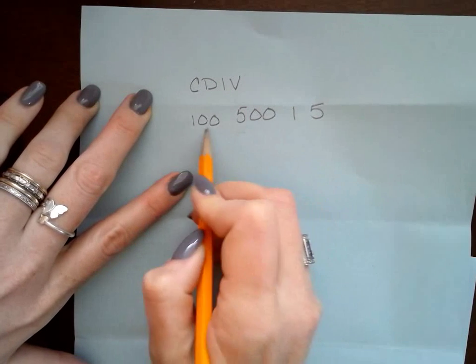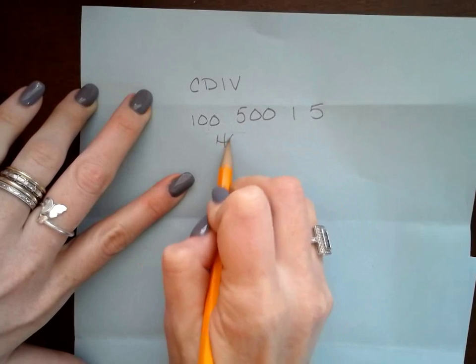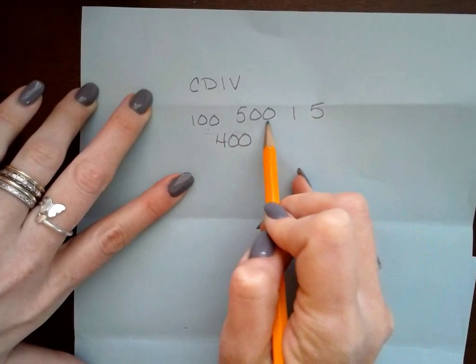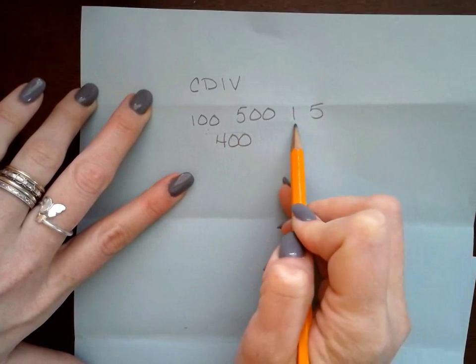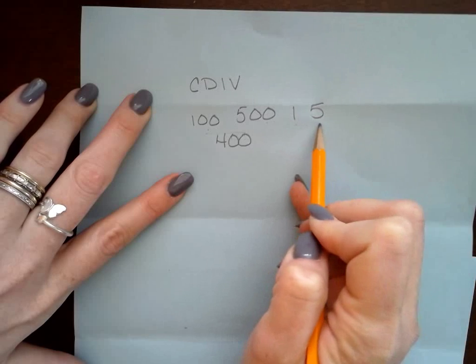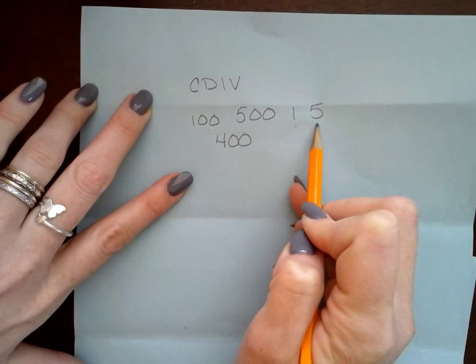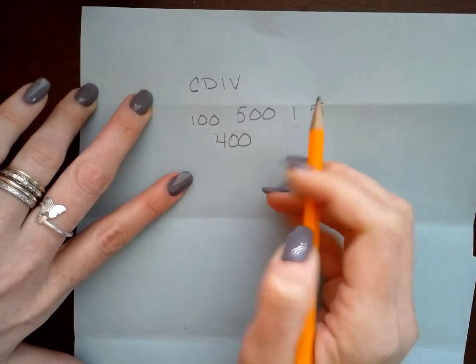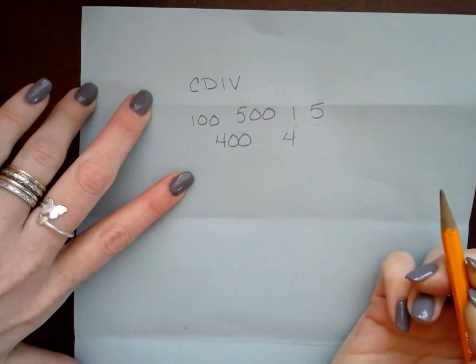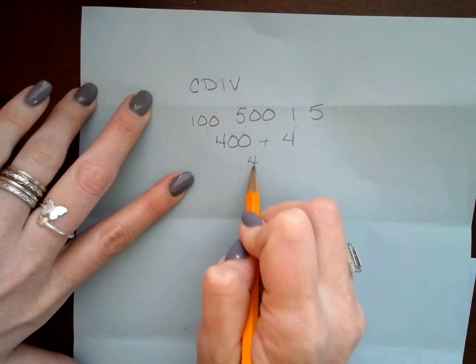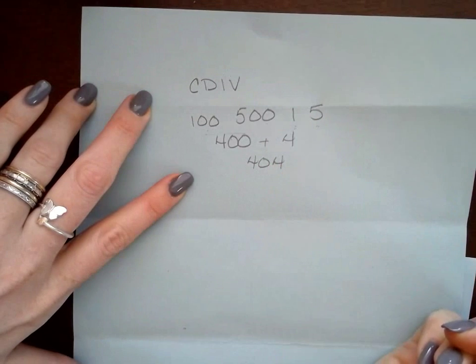So we're going to subtract. 500 minus 100 is 400. We move to our next. 500, 1. All right, we did go down. But as we continue, 1 is smaller than 5. We need to subtract again. 5 minus 1 is 4. These get added together. This Roman numeral is 404.